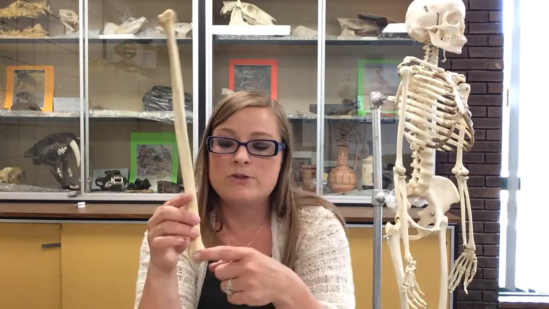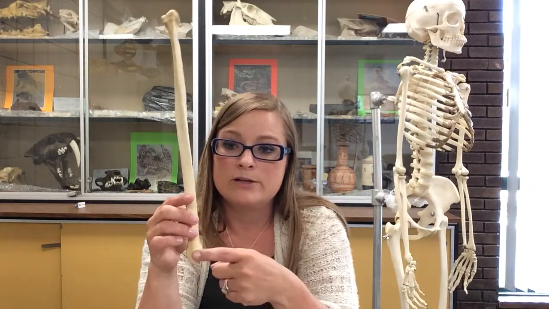Then we have the lateral malleolus or malleolus. So the lateral malleolus, the medial malleolus was your medial ankle bone, which means your lateral malleolus is your lateral ankle bone. And between them sits the talus, which is one of your tarsals, which we'll talk about in the next video. So this is that lateral malleolus.